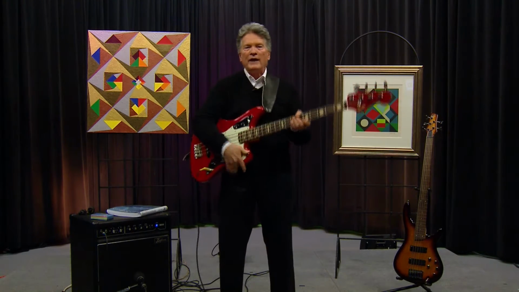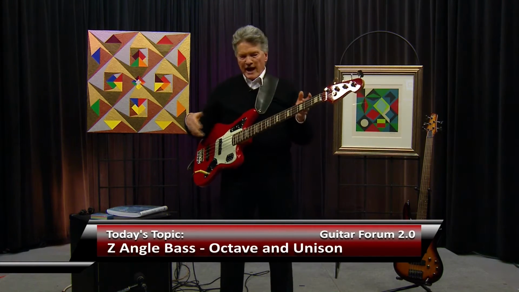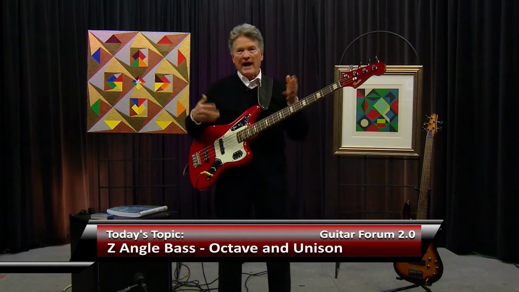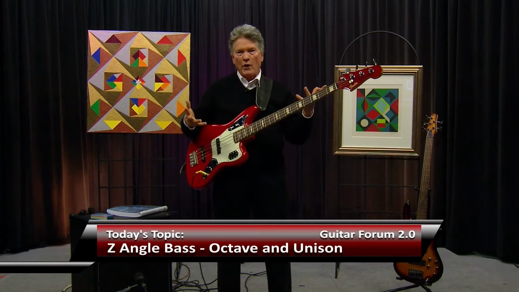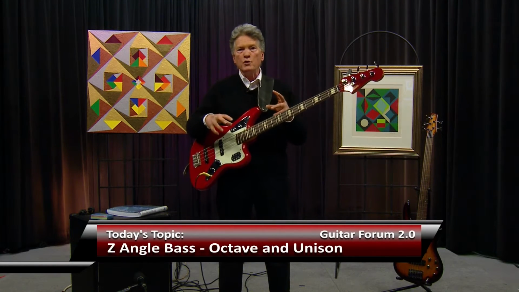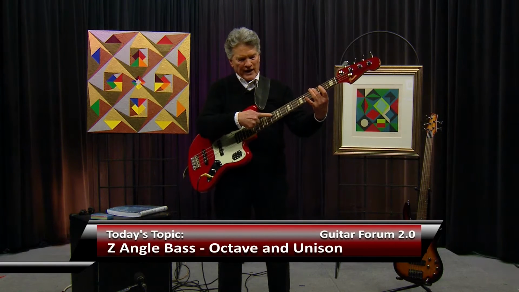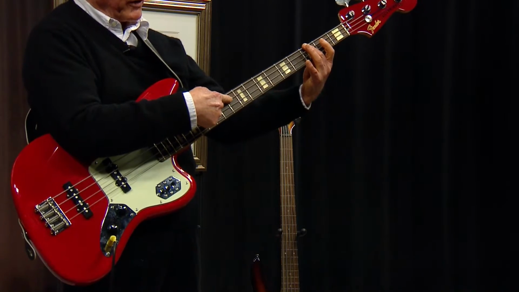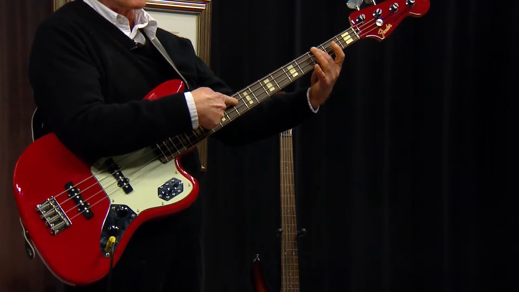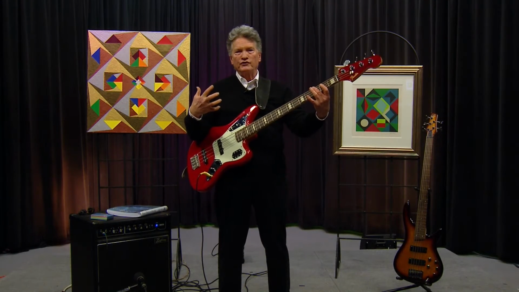And that's the way I think about it, and that's the name of the lesson, bass, Z angle for bass, octaves, and unison. So now what's the point? The point is we need to connect these scales to make a smooth 2-octave scale. So now what we're going to do is target that circle 3-2 G. Now the important part of this is we really only have to target one location, and that makes thinking about the bass fretboard so much more simplistic.